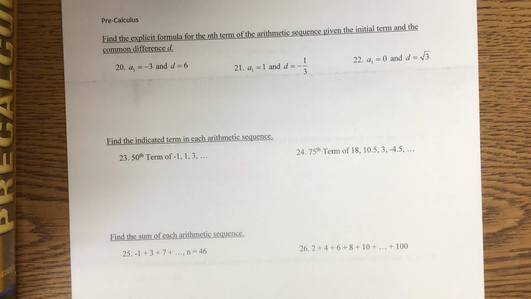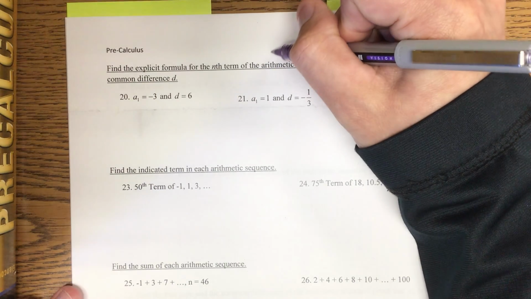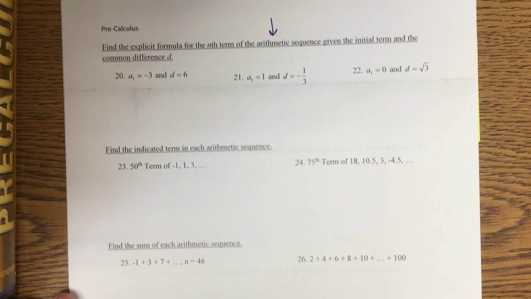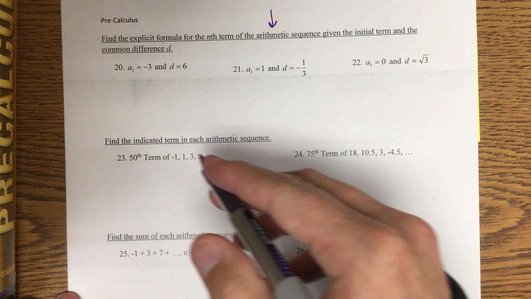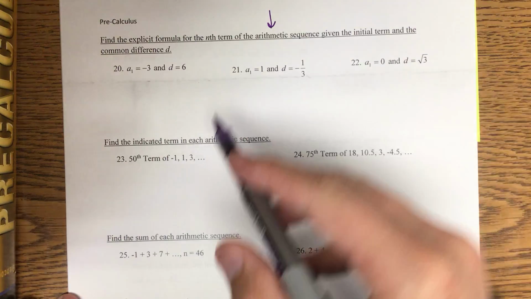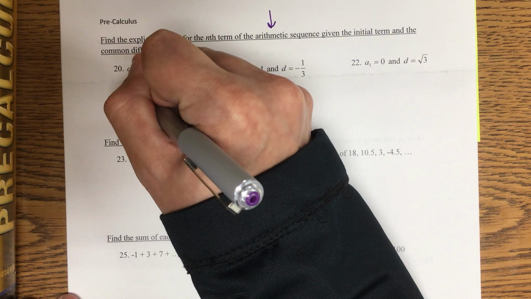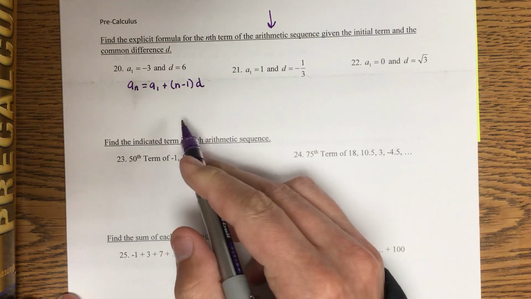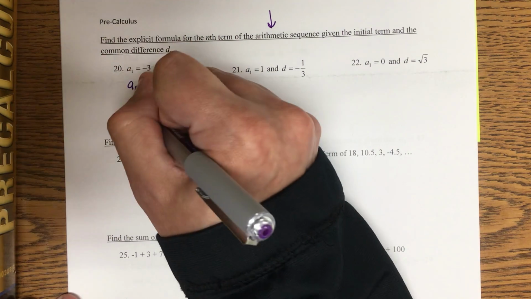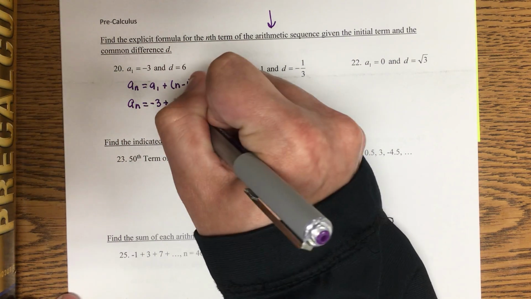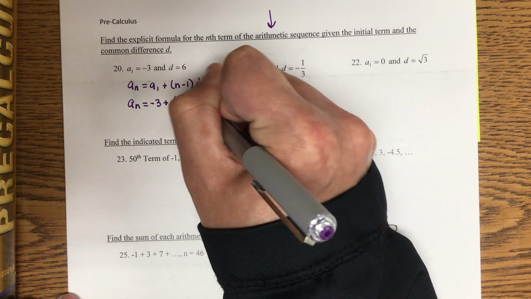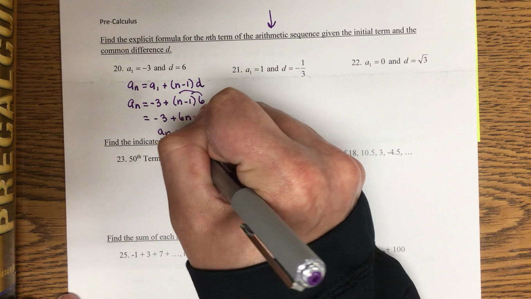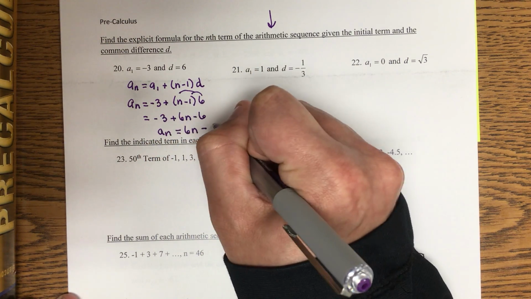And then on the next page, they're going to get into specifics here. So this whole page is about arithmetic sequences. And so we can answer some questions based off those. For example, the explicit formula that we would use for number 20, let me just rewrite the basic formula here. Here we go. We have a sub n is equal to -3 plus n minus 1 times 6. So then distribute the 6. And then go ahead and combine like terms. So this would be 6n minus 9.